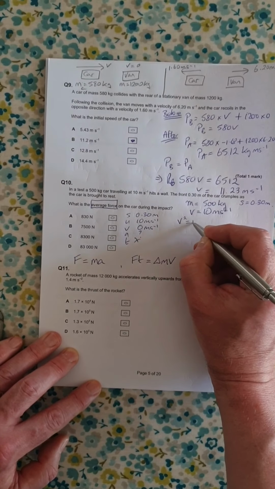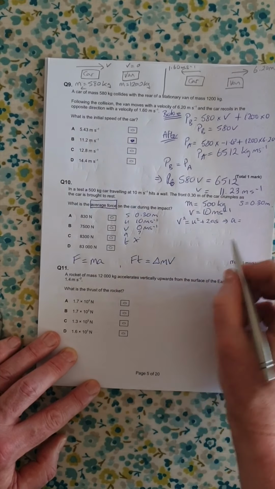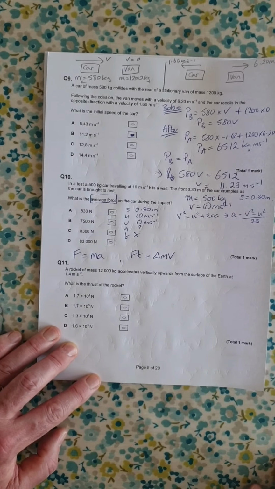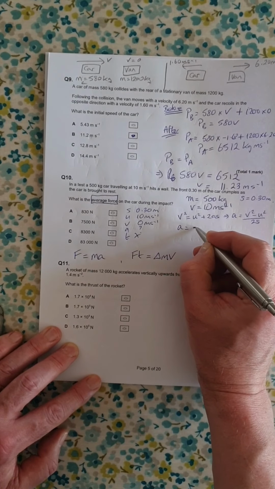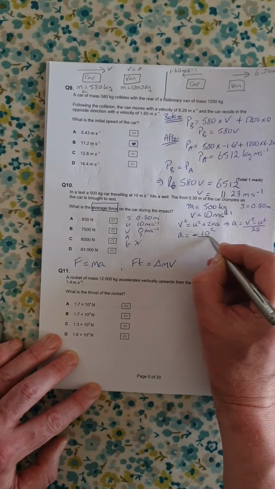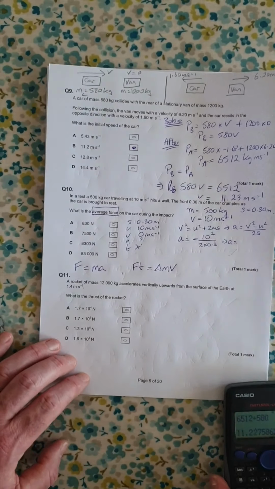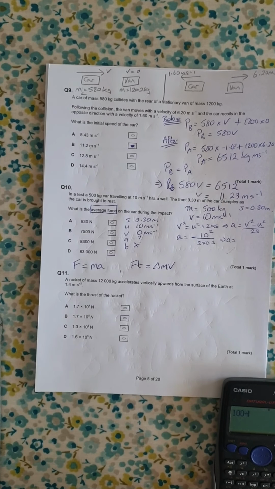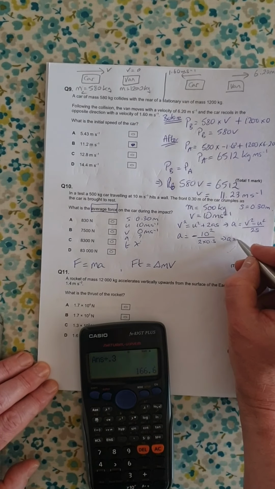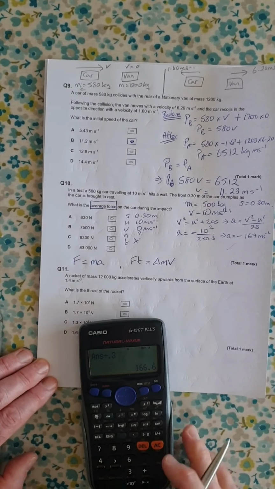So distance 0.3 meters, the initial velocity was 10 meters per second, final velocity is 0, looking for acceleration, don't worry about time. So which of the SUVAT equations will give me this one? Well, that is v squared is equal to u squared plus 2as. So that gives me that a is equal to v squared minus u squared divided by 2 times the distance. So a is equal to minus, which is what we expect because it's deceleration, 10 squared divided by 2 times 0.3, which gives us an acceleration equal to minus 167 meters per second squared.